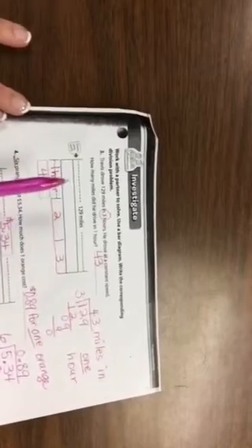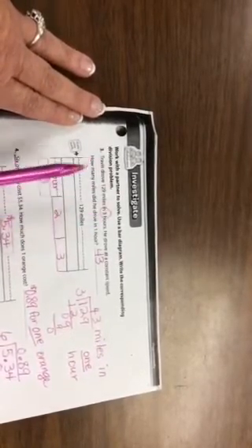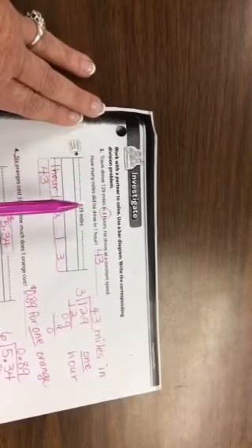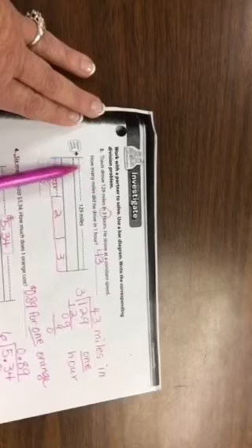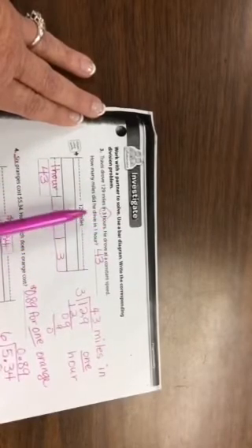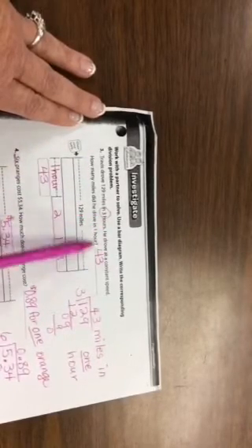Okay, now I am on page 243, and this was your homework. Okay, it's super easy. I've got some problems here that are giving me an amount and then another characteristic to compare it to. So Travis drove 129 miles, that's the whole amount, in 3 hours. It wants to know how far he drove in 1 hour.